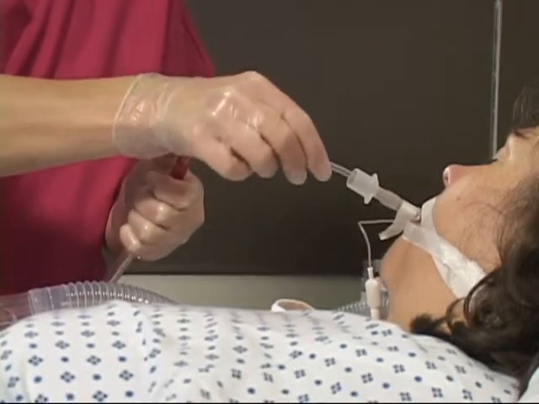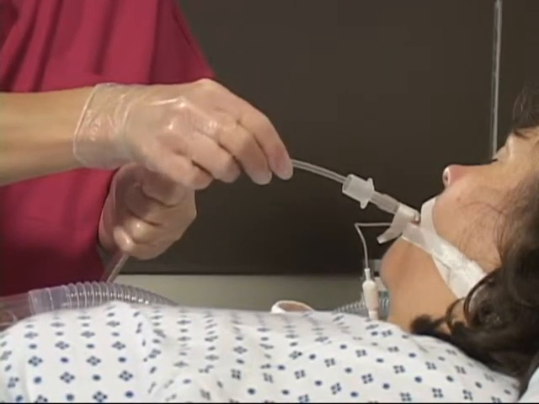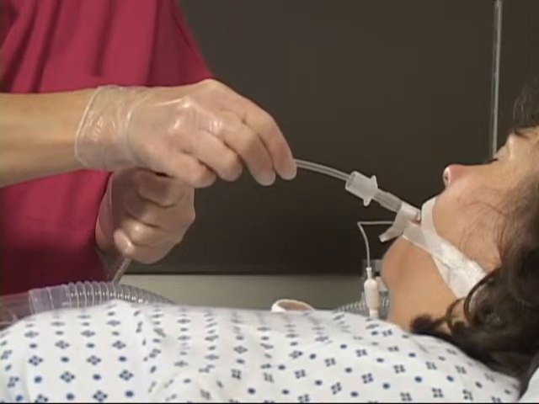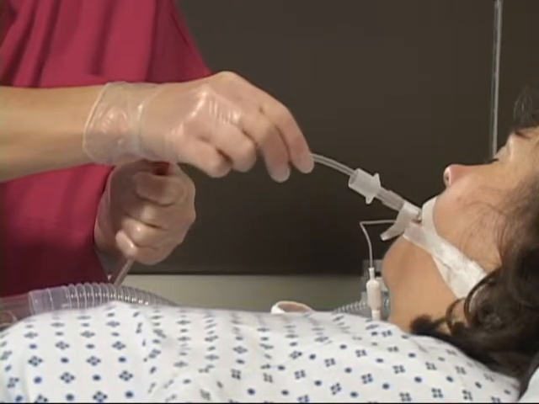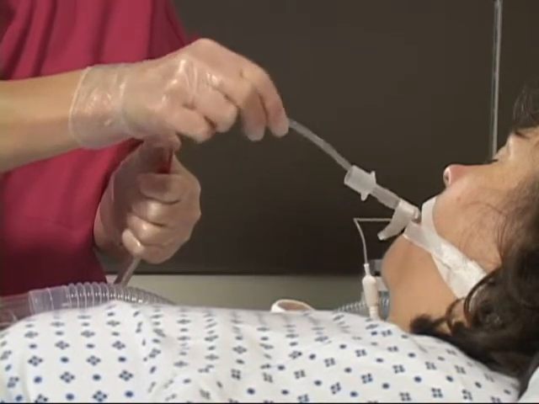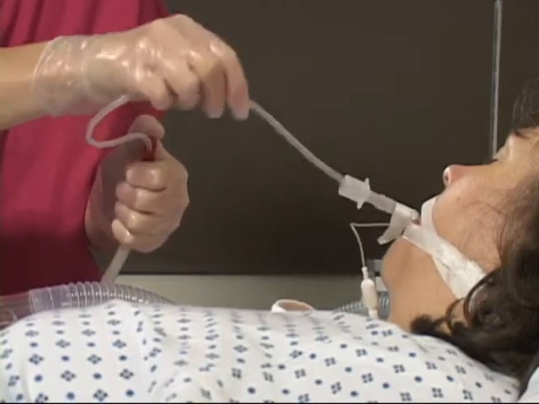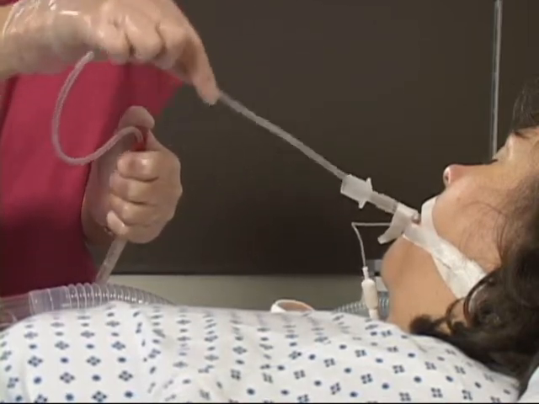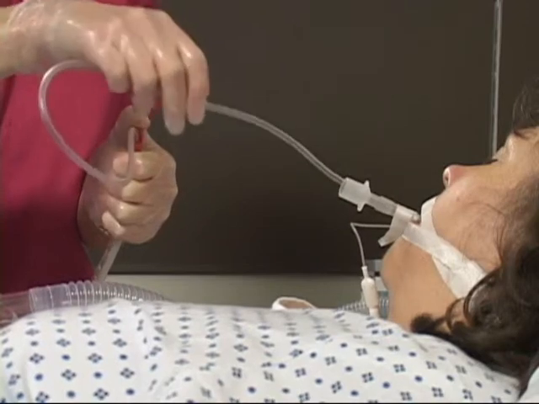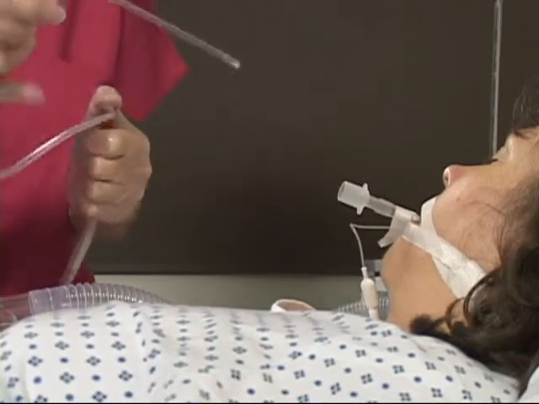Withdraw the catheter 1 to 2 centimeters to avoid suctioning tissue and apply intermittent suction while rotating and removing the catheter. This aspiration should not exceed 10 to 15 seconds, but should be slow enough to allow for mucus to be grabbed by the suction tip.